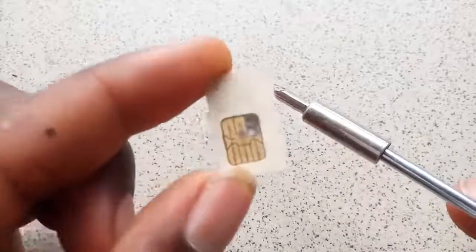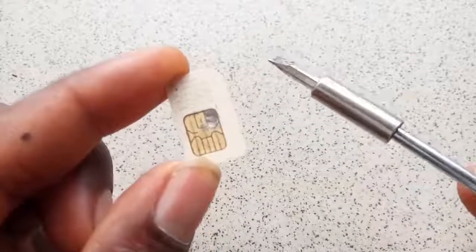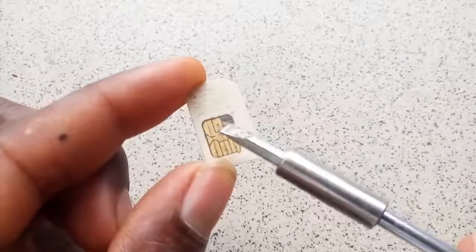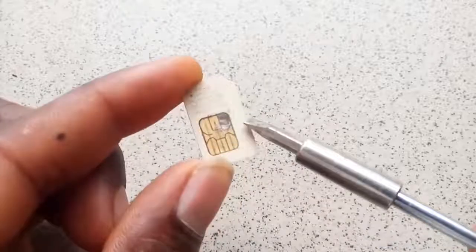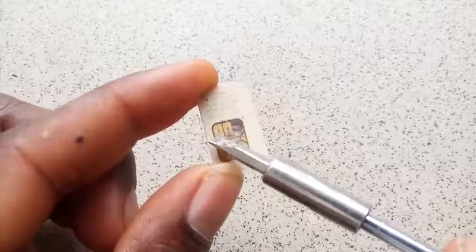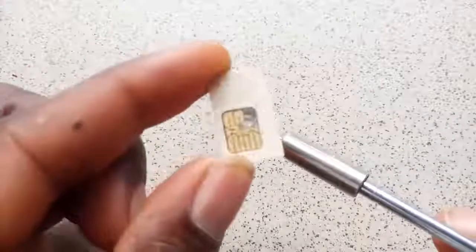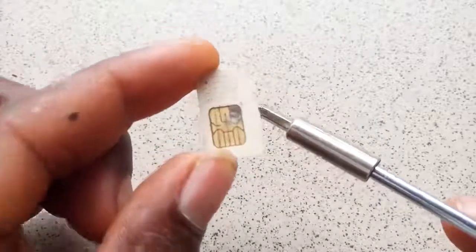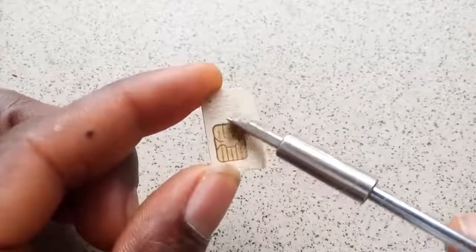So for you to make it work 100%, I don't know the type of SIM you may be using, because some SIM cards are divided into 5 partitions, some into 6, some into 10 partitions. So if you are using a SIM card which is divided into 10 partitions, you need to have at least 10 of those SIM. Then on each SIM, you make sure you take a partition.